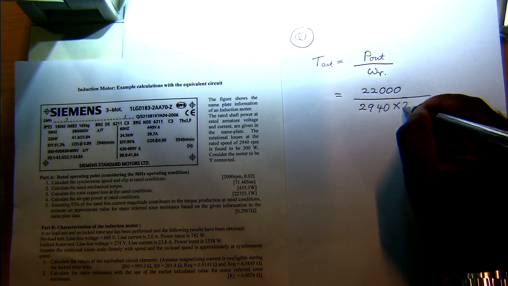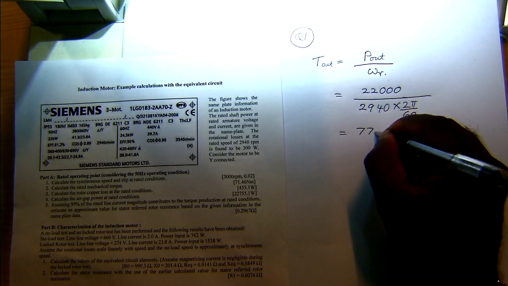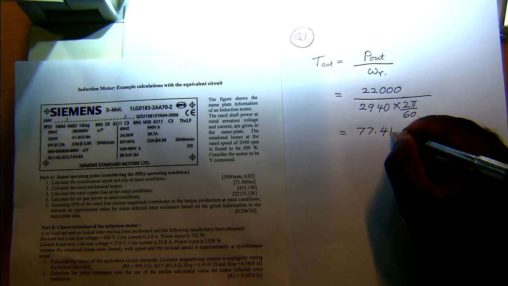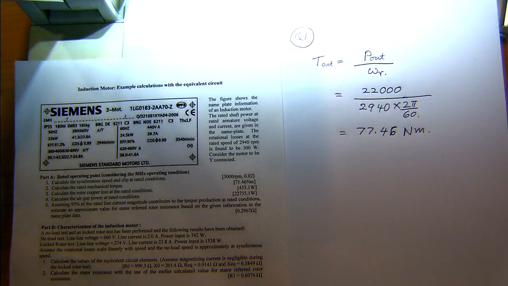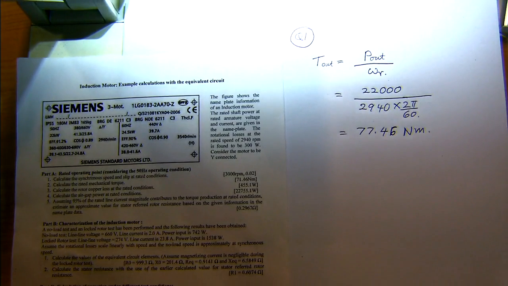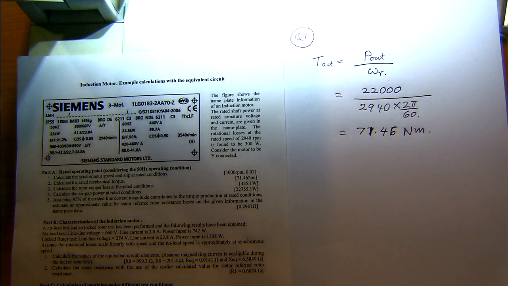So we need to do the conversion from revolutions per minute to radians per second. So which is 77.4146... Sorry, 71, right? 71.46.